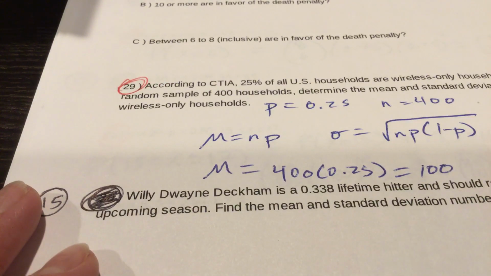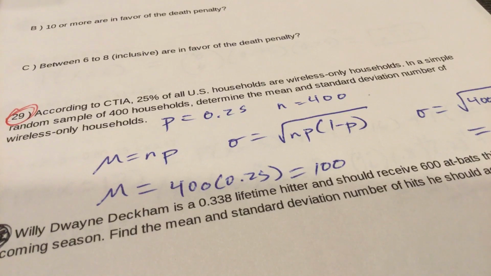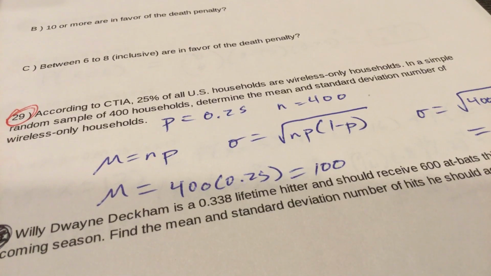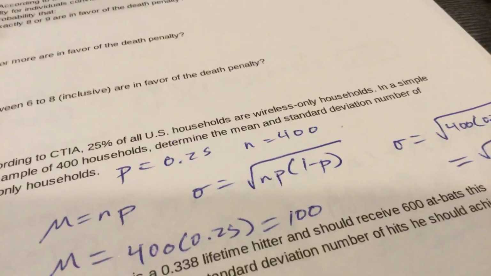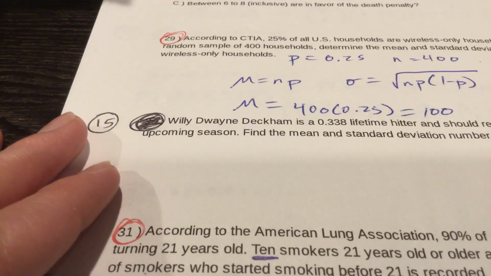So the mean would be n times p, 400 times 0.25, that is 100, very easy. Standard deviation is the square root of n times p times 1 minus p. Do show all that work. Square root of 75, always round mean and standard deviation to 2 decimals. And that's it. That's what you're going to do for 15.